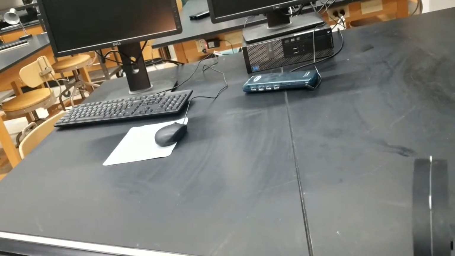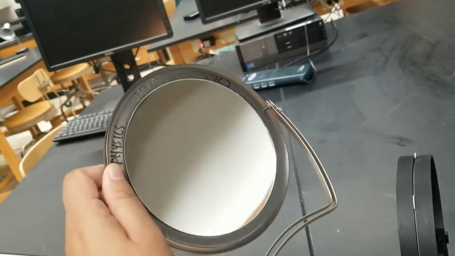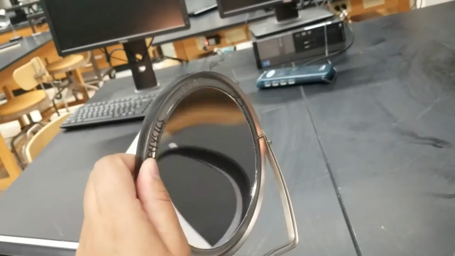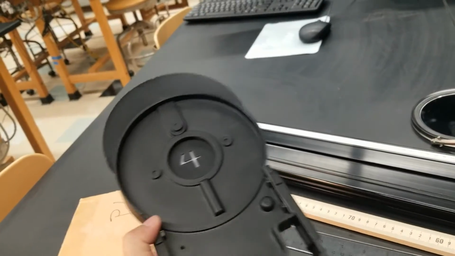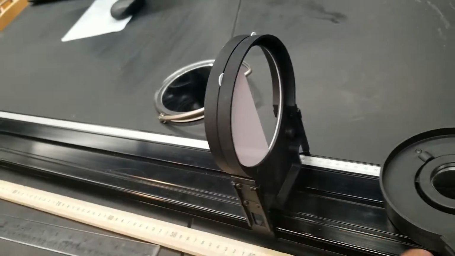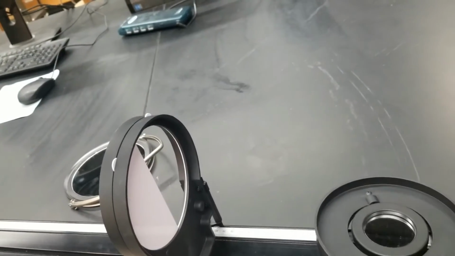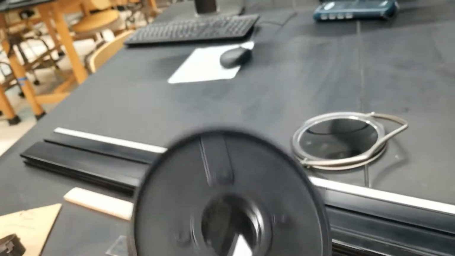And this is a two-side mirror. One side is a flat mirror, and this side is a magnifying mirror. So it's a magnified virtual image, so it must be a concave mirror. And we have the same bench we used last week, and the same light source. So today we're going to study the image formed by a concave mirror.